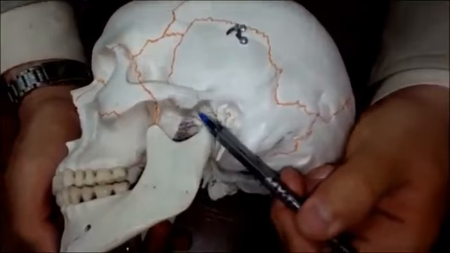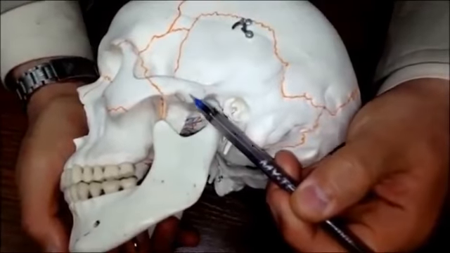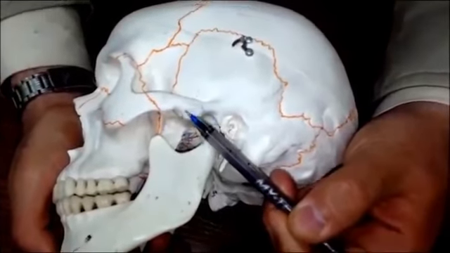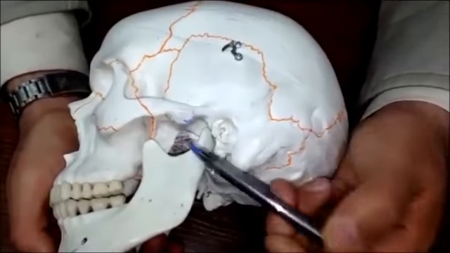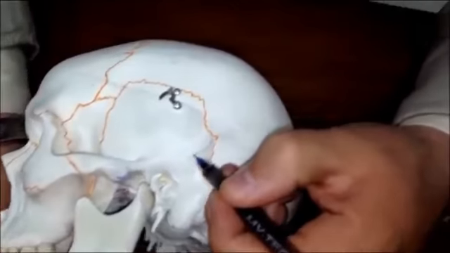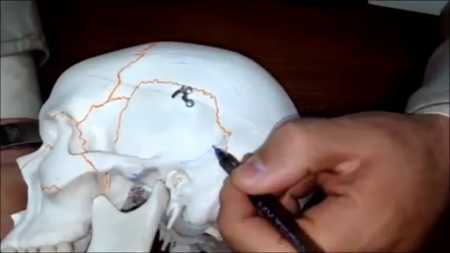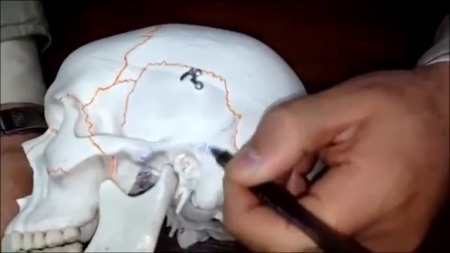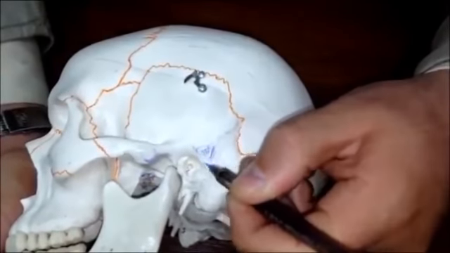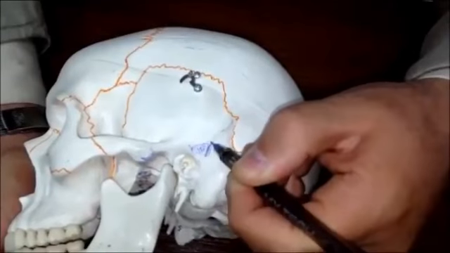We have a small elevation called mandibular tubercle or articular tubercle or mandibular eminence or tubercle of zygoma. This is the supramastoid crest. Here we have a small triangular area called suprameatal triangle.